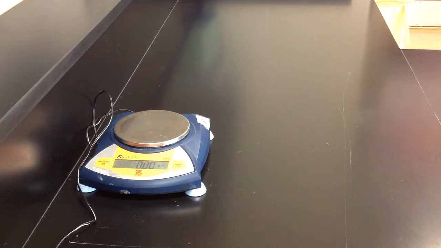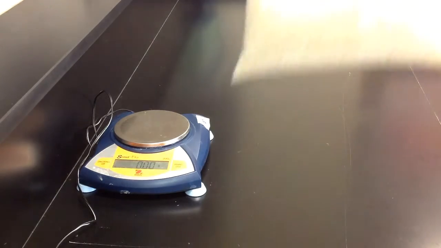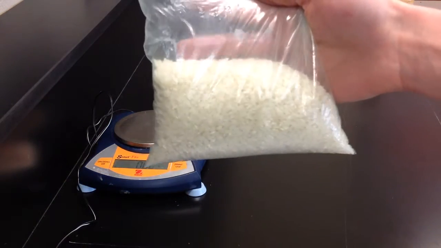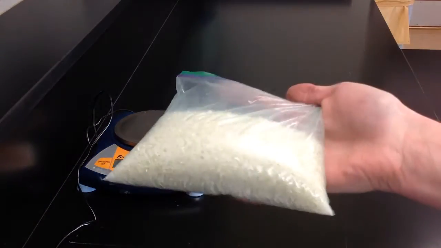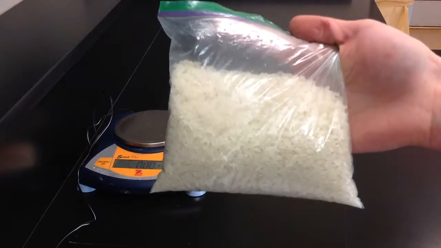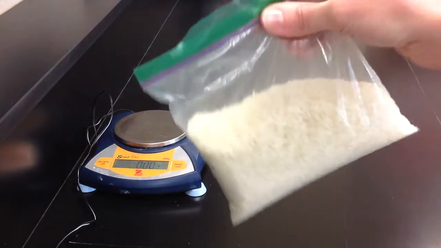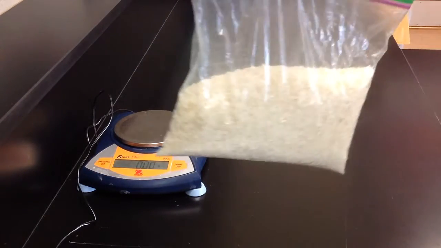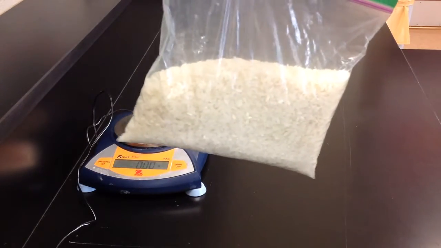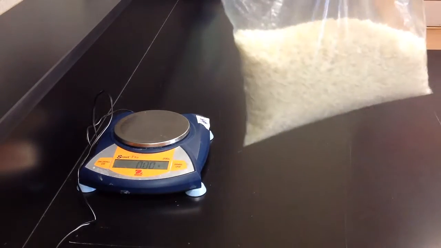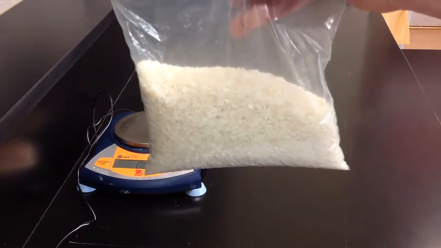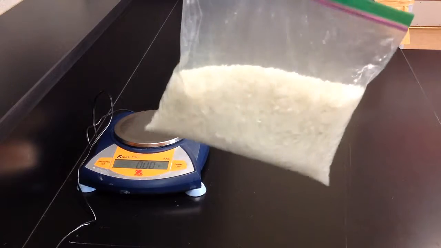Today we have a similar task. Here is a bag of white rice. I am interested in knowing how many grains of white rice are in this bag. So first, I'd like you to make an estimate. Second, how could we figure out the number of grains of rice in this bag?